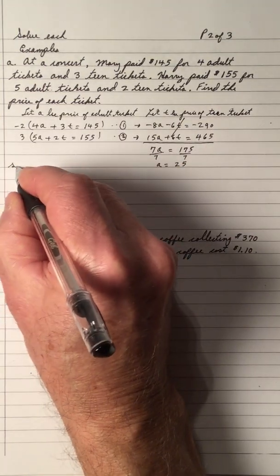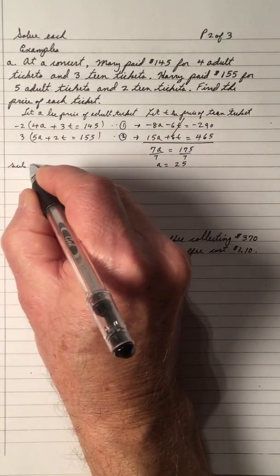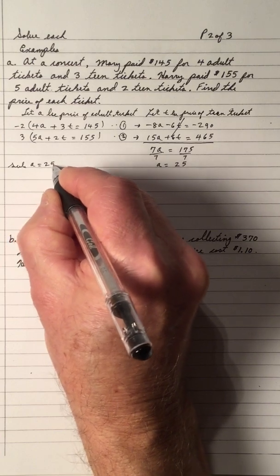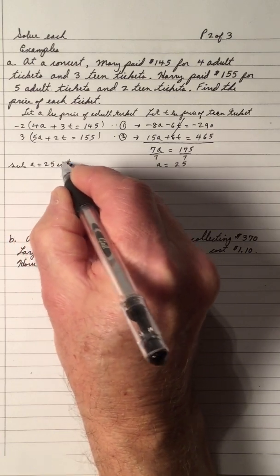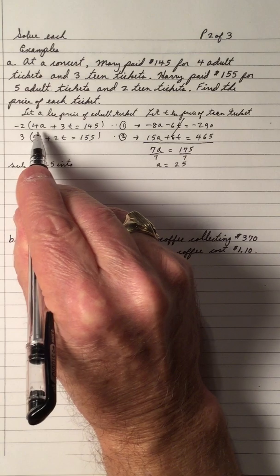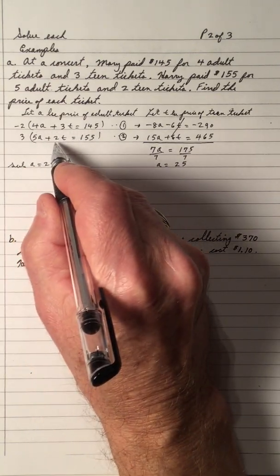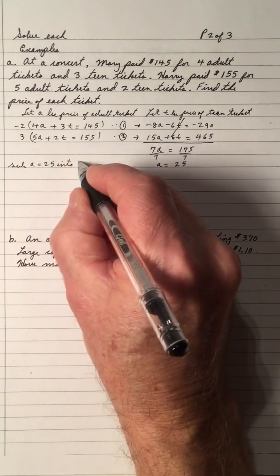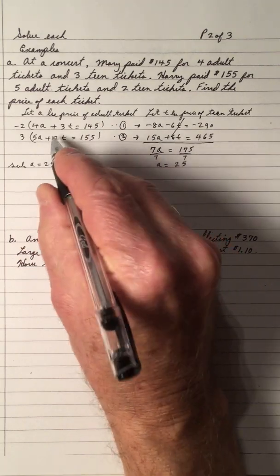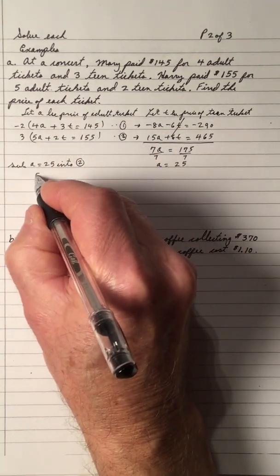So I'm going to substitute A equals 25 in. I have a choice to go into equation 1 or equation 2. Because equation 2 has a 2 that I'm going to divide by to get the t, I'm going to use equation 2. Either equation will do, but I'm picking 2.